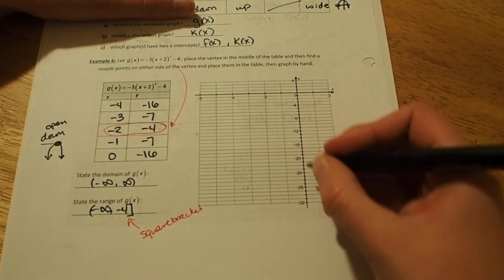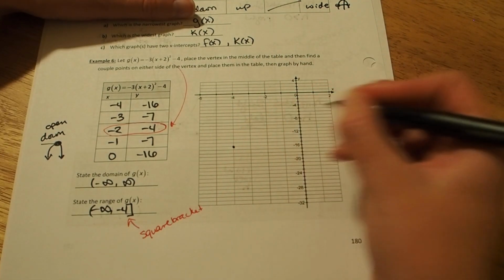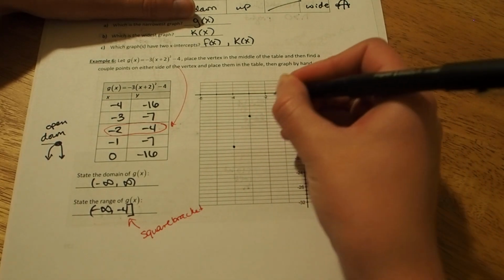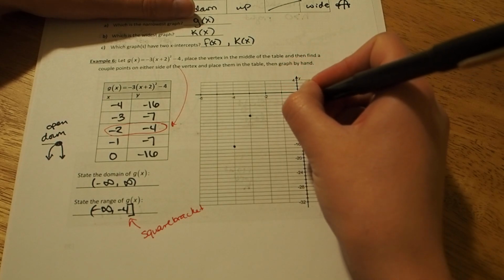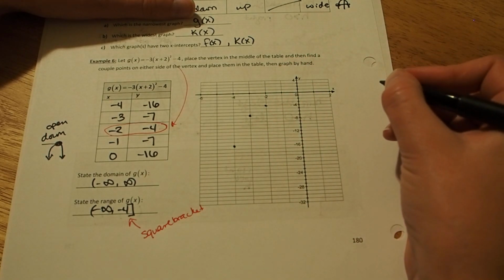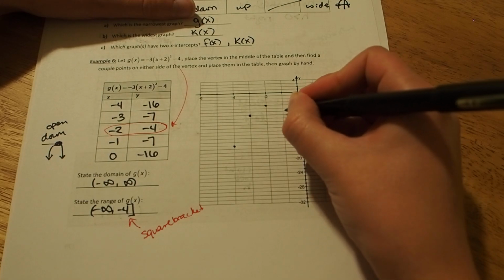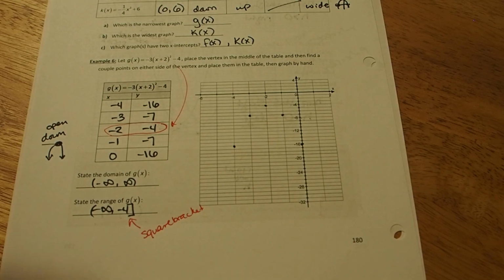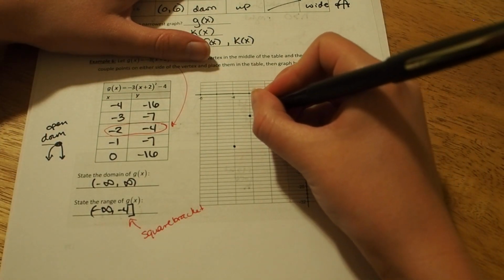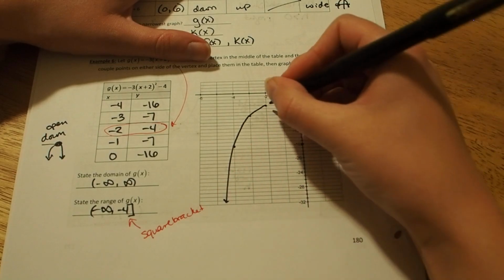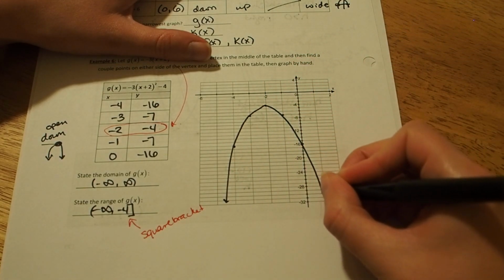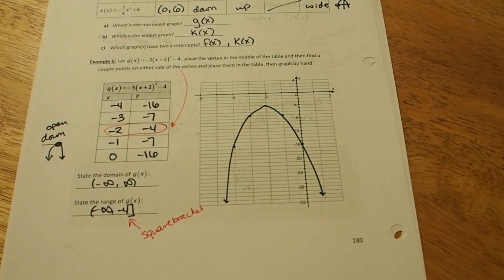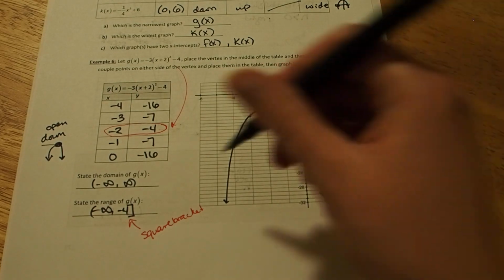So -4, -16, okay, -3, -7, and -2, -4. Then I've also got -1, -7, and 0, -16. Okay, so let's draw our graph. It looks like this. If I really wanted to, I could find the ordered pairs for 1 and -5 as well, just to flesh out a little bit more fully. But those are the ordered pairs I've got.